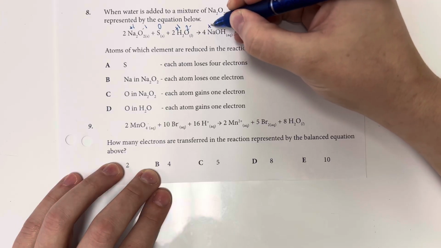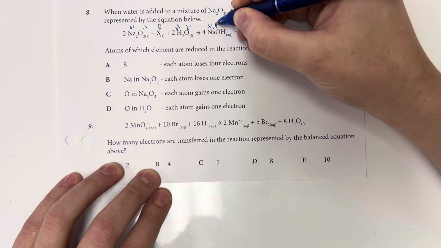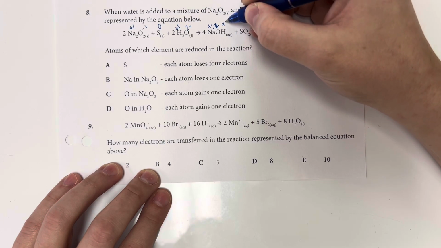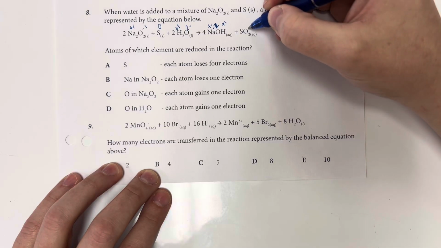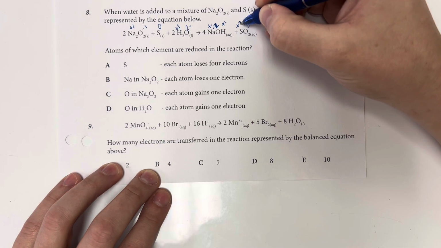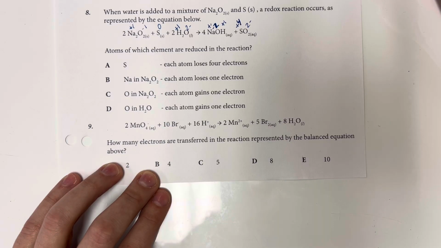Sodium is going to have a charge of +1. Oxygen within this compound is going to have a charge of -2. Hydrogen is going to have a charge of +1. -2 here. So sulfur has a charge of +4. So which are being reduced?